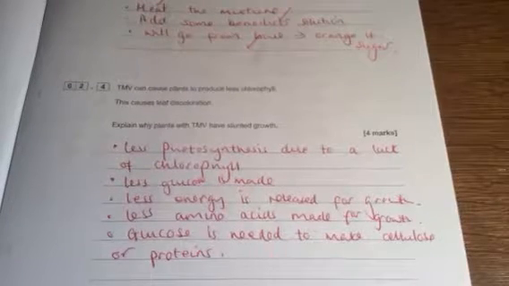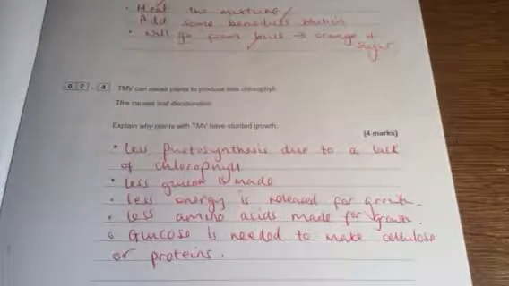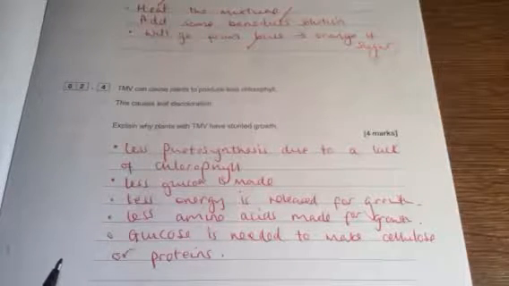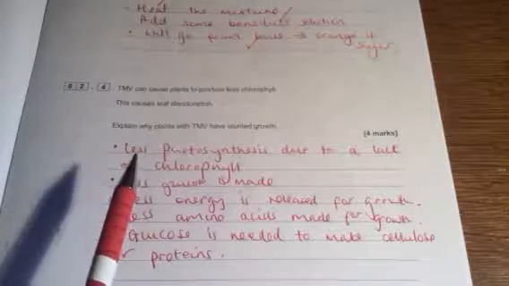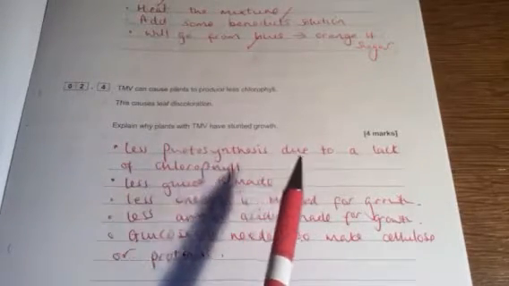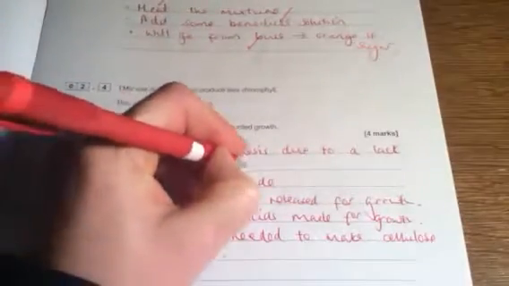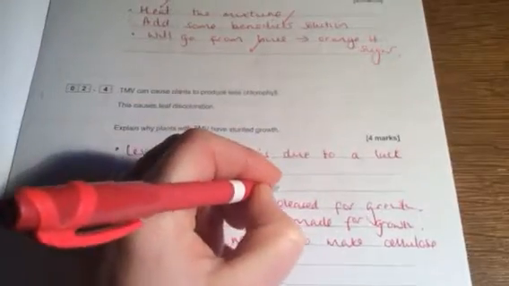2.4. TMV can cause plants to produce less chlorophyll. Explain why plants with TMV have stunted growth. So, there's less photosynthesis due to a lack of chlorophyll. It's told you that up there. So less glucose is made.